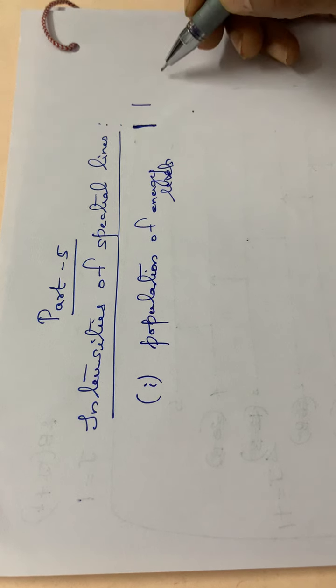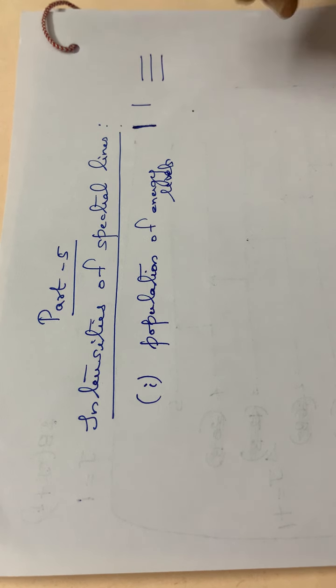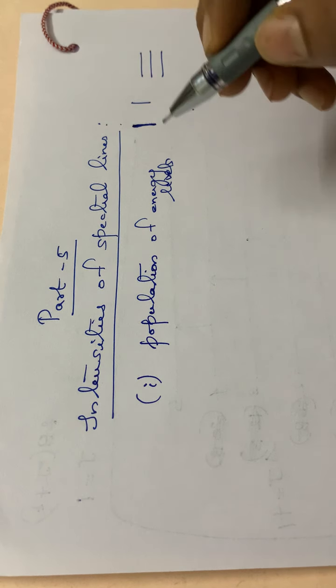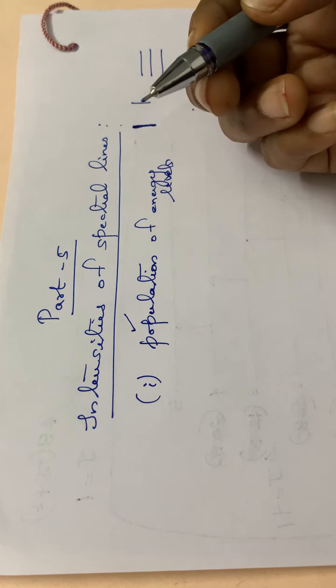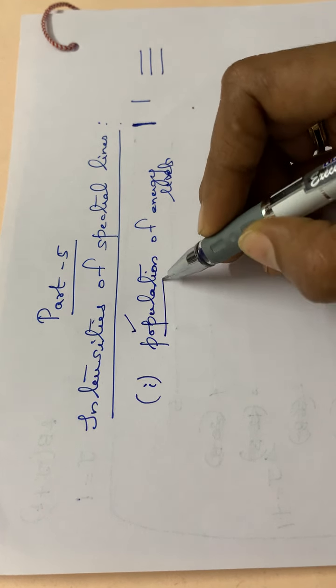Suppose the number of atoms present in that particular energy level is greater, what happens? The intensity of the spectral line will also be high.